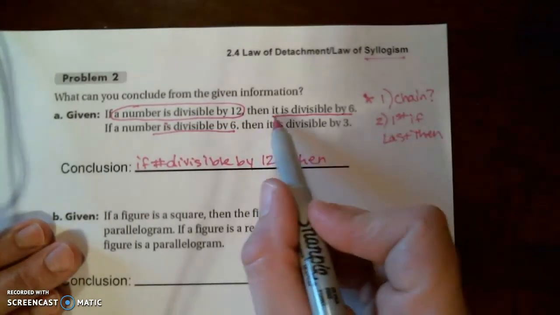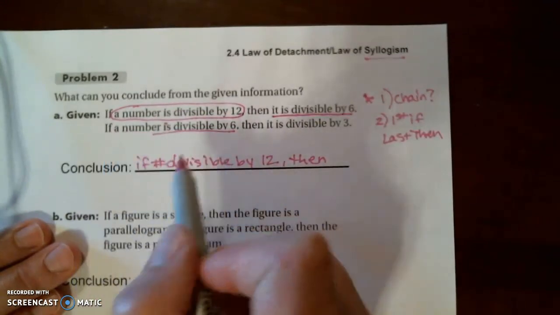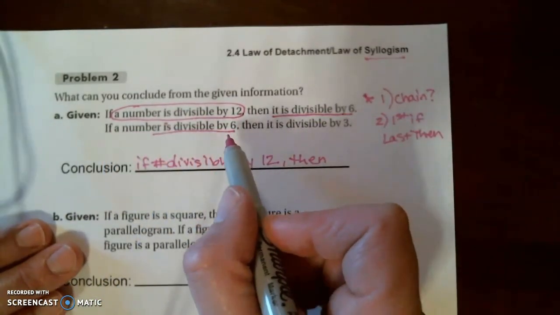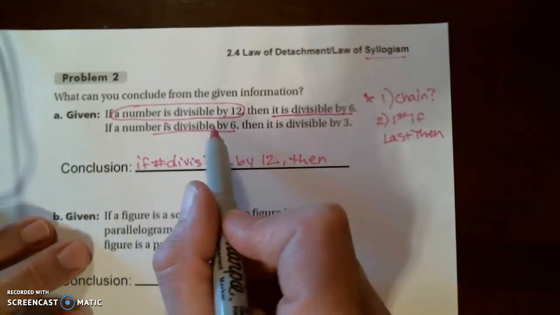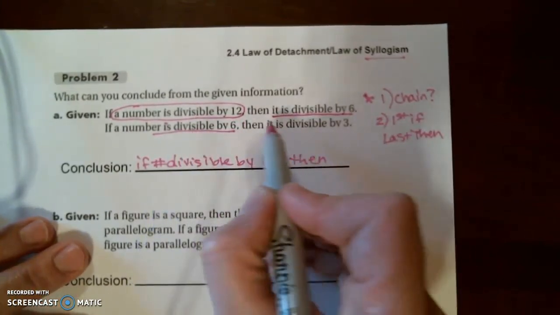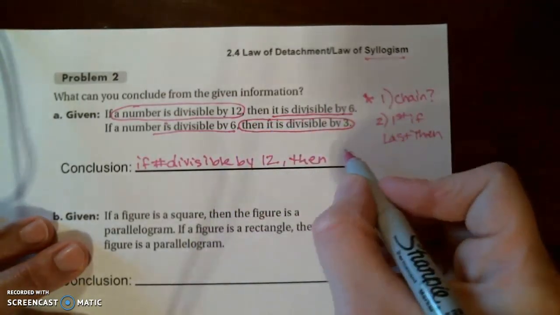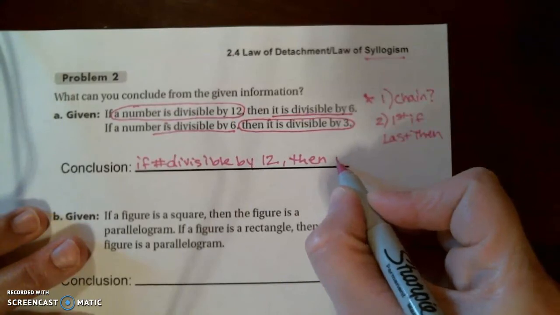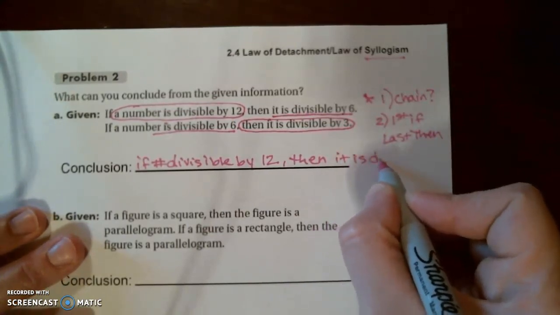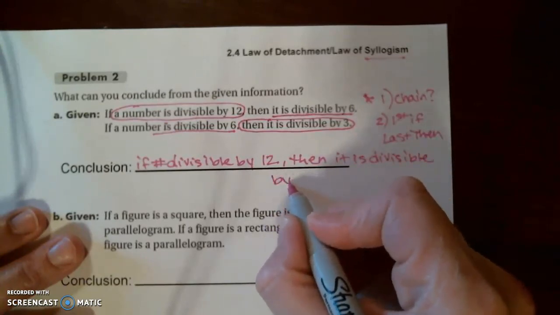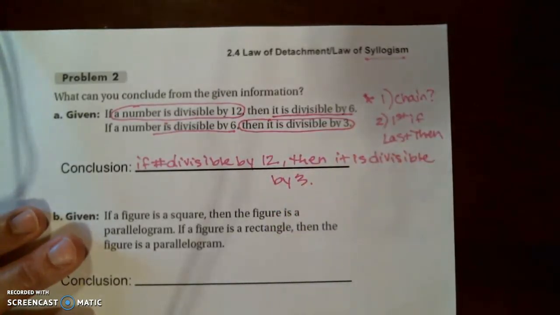So this, then it is divisible by 6 if a number is divisible by 6. Basically, we're cutting out the middleman here. Okay, now that we know we can make the chain out of it, let's get rid of all the middle links. And so we're just going to skip to the very last then part. Then it is divisible by 3. Okay, so that's the very last then.